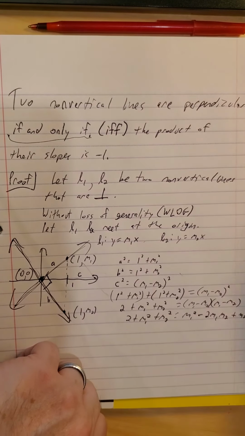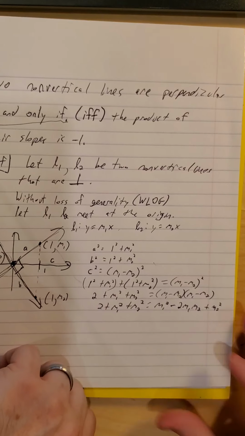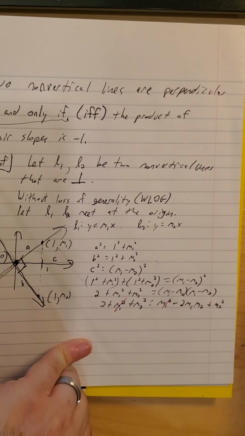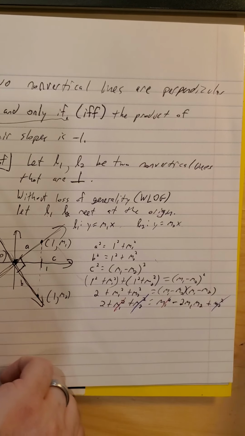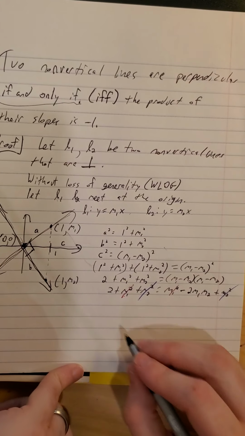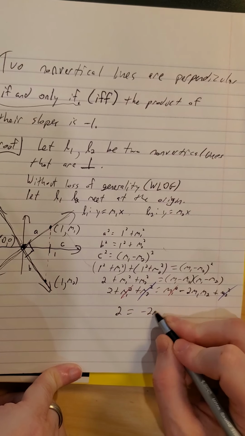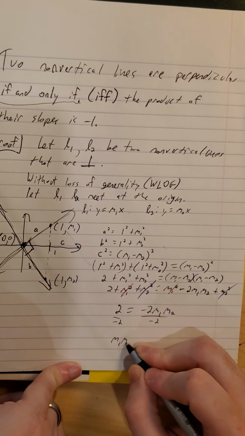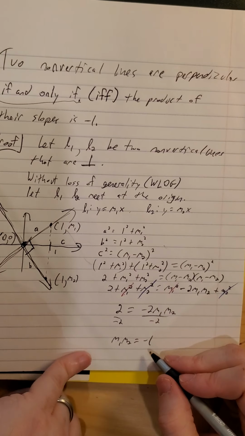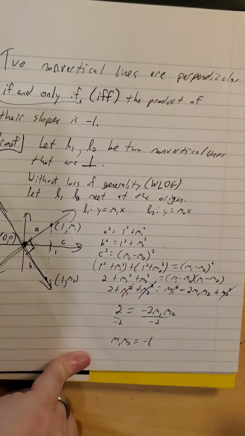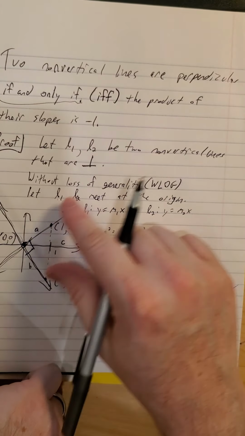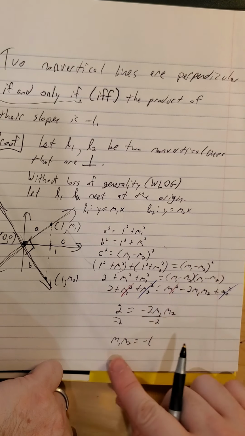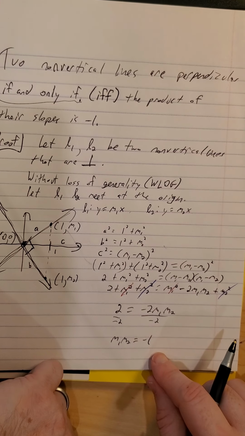So what does that do for us? Well, we have m1 squared on both sides. We have m2 squared on both sides. So now we have 2 is negative 2 m1 m2. Divide both sides by negative 2. And m1 m2 is negative 1. That's the then part we were trying to show. So we started off saying we have two perpendicular lines, non-vertical, and we showed that then the product of their slopes must be negative 1.